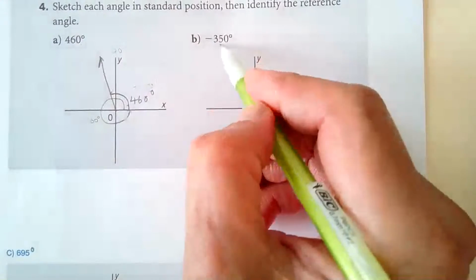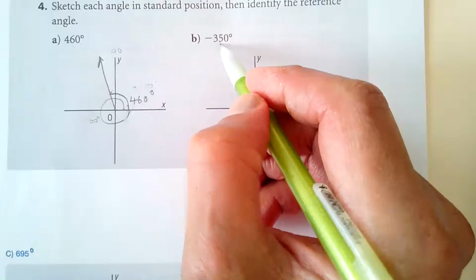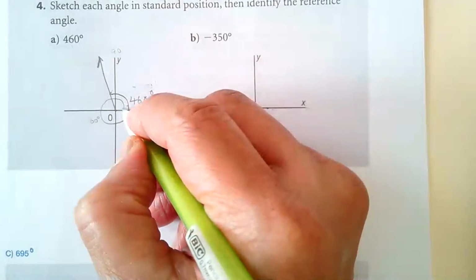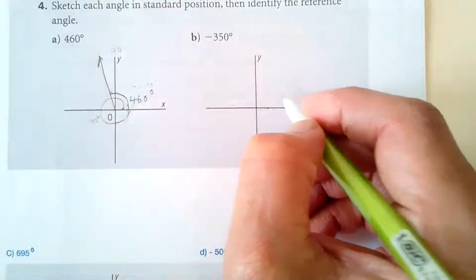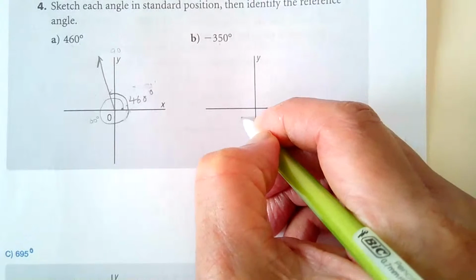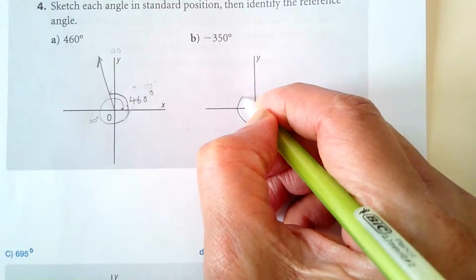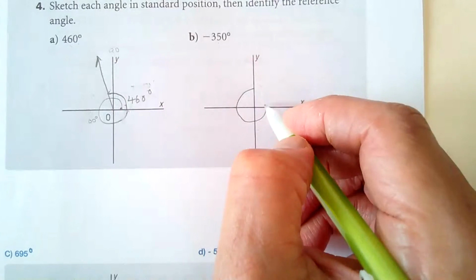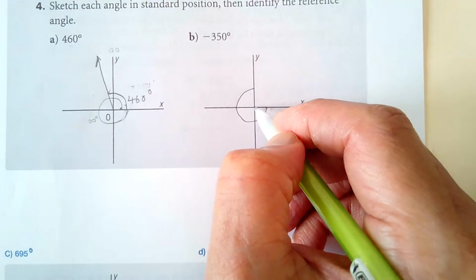Now the next one is negative 350 degrees. And negative, you're starting from your x-axis again. Going counterclockwise, this is clockwise now. So this is negative 180, negative 270. So 360 degrees would be all the way around, but it's 10 degrees less.